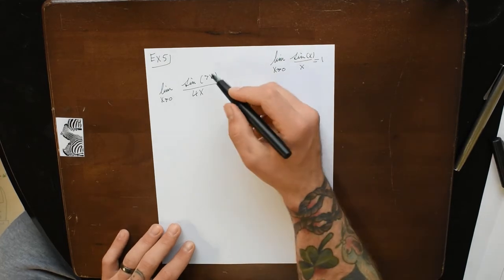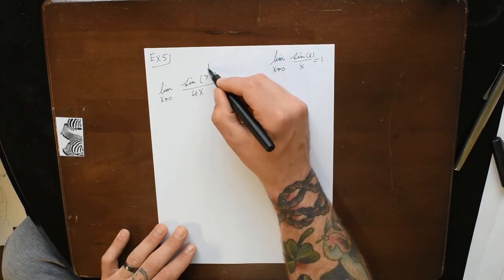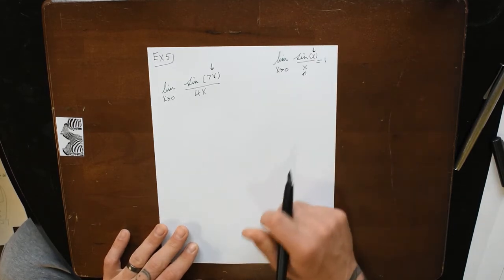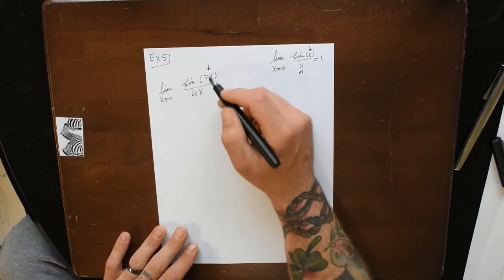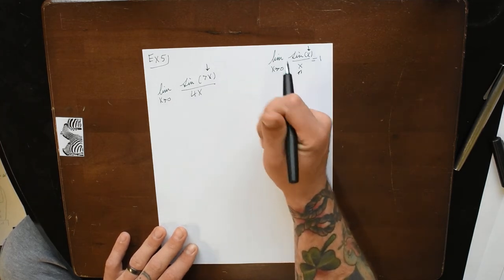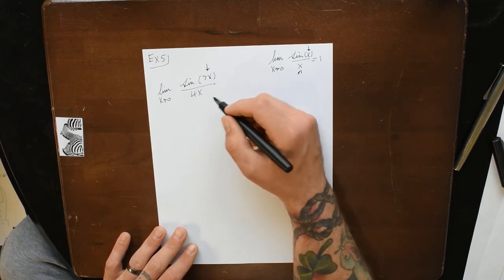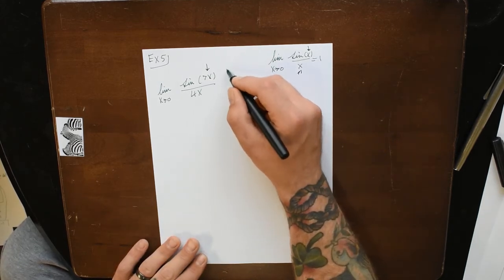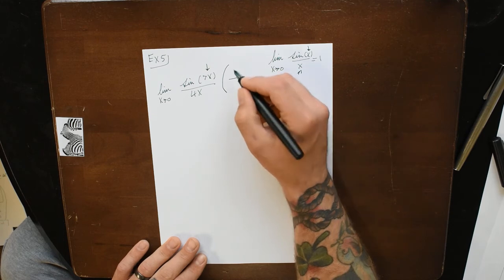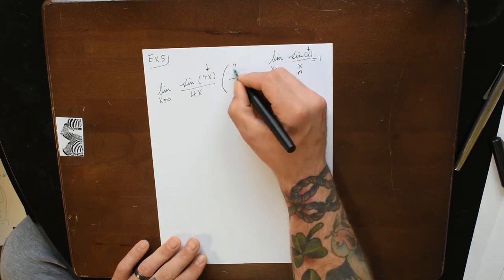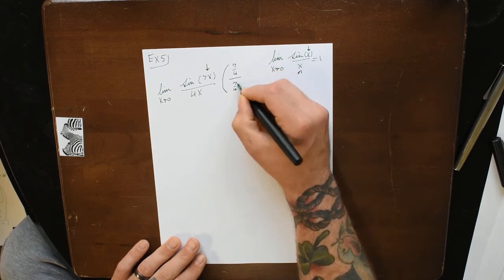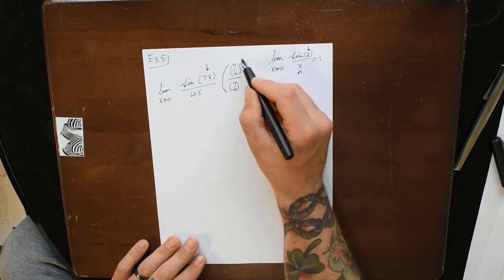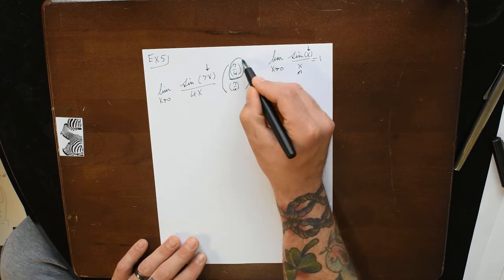Well, we need these things on the inside to match. We have an x on top and we have an x on bottom. Well, we have a 7x on top and we could pull that 4 out if we wanted to, but what we don't have is a 7x in the bottom. We can put one there if we need. We're going to do that by multiplying top and bottom by 7/4.